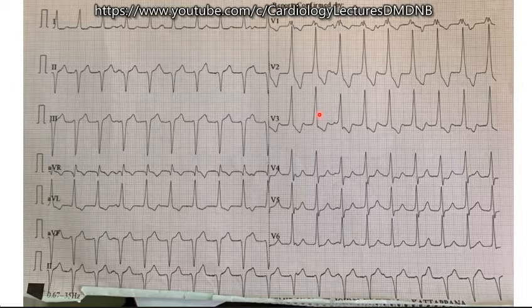Can this be junctional tachycardia? Yes, a retrograde P wave we have to see, but it is not seen in all. No, here what you're seeing is a sinus P. This is a P wave. And you can see here the P wave in V1 is classically the sinus P pattern. So it is a sinus P.